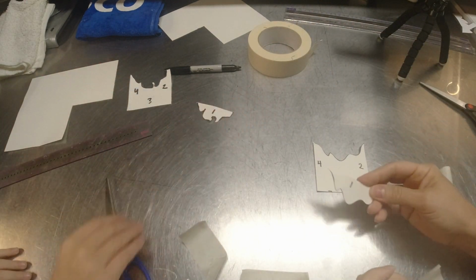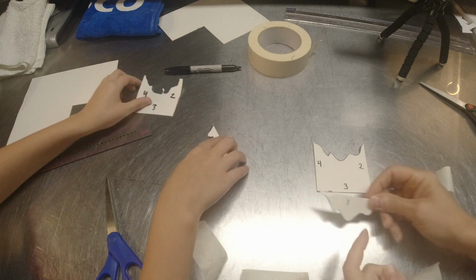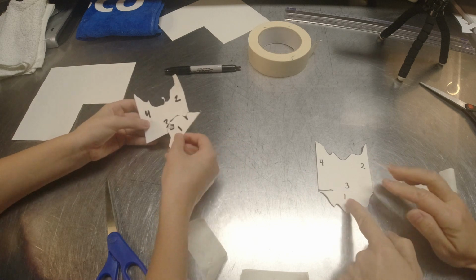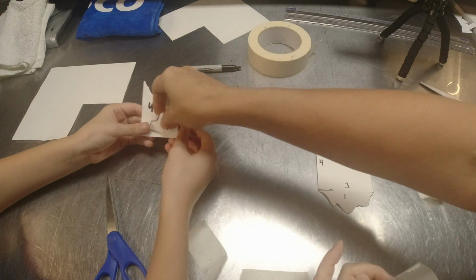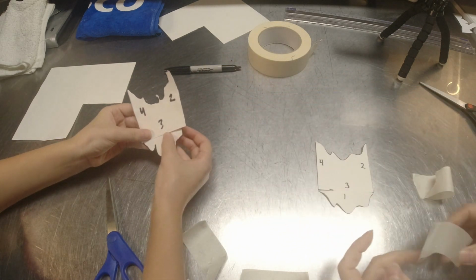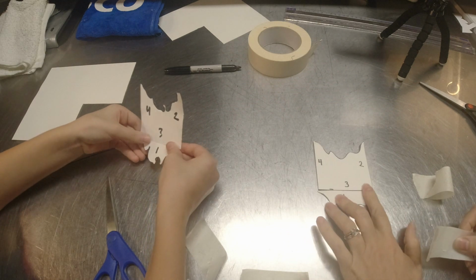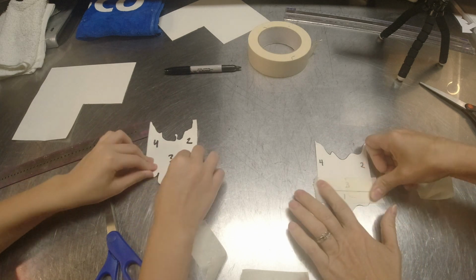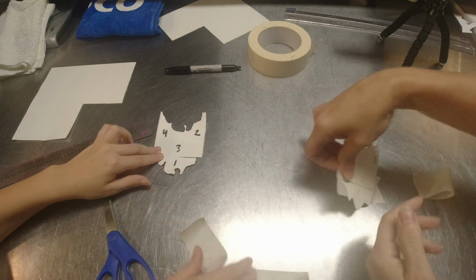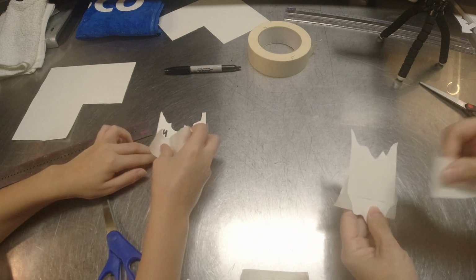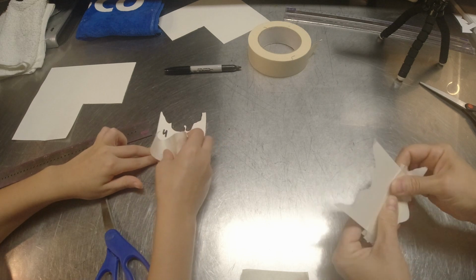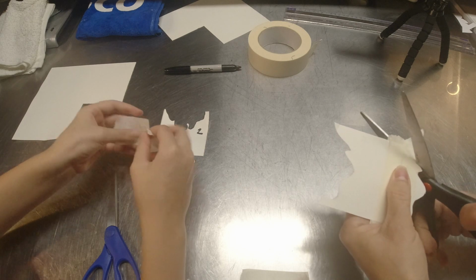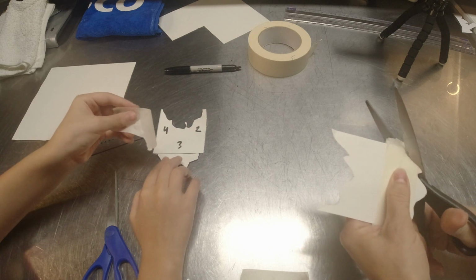So you're going to take side one that you just cut out, and you're going to lay it against side three. The flat sides need to touch, so you're going to turn it that way. So flat side against flat side, and you're going to tape that together. So I got you some tape already torn there. I'm going to tape the front and the back to make sure that my shape holds its shape when we start working with it.